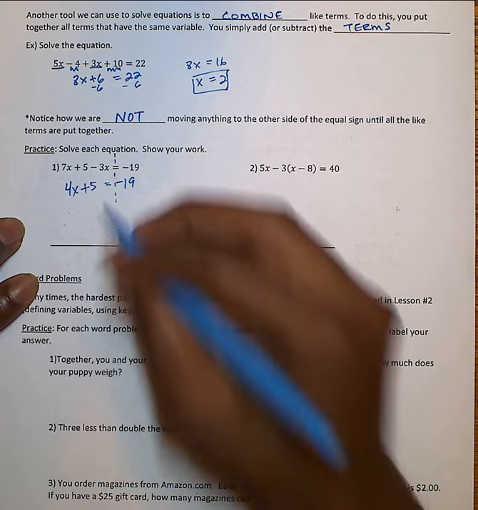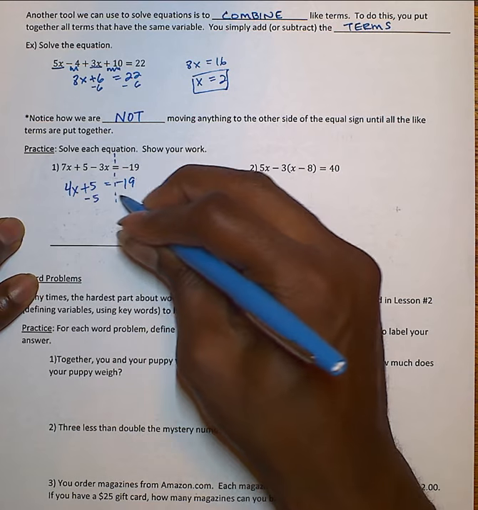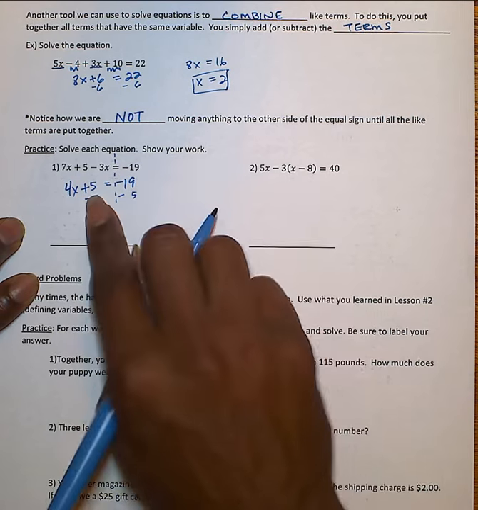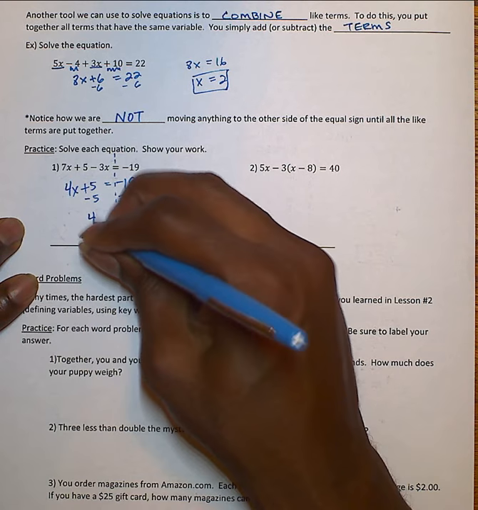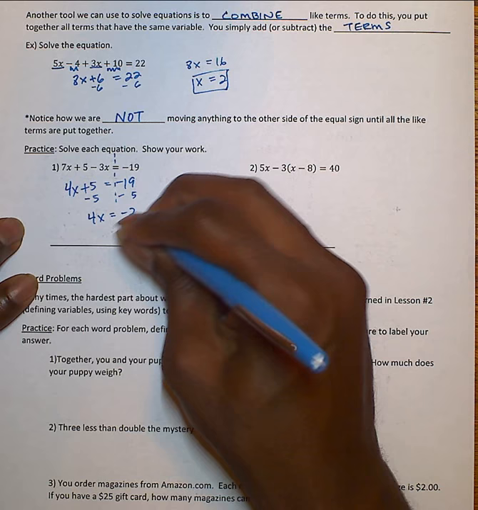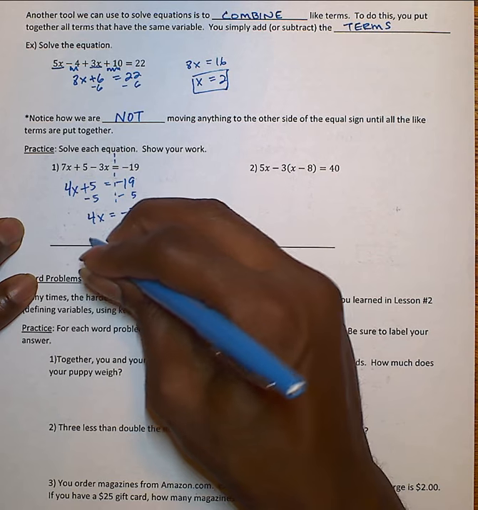We are going to subtract 5 from both sides. So you see now we're talking about the other side of the equal sign, so we're going to do the opposite. So 4x equals negative 24. Divide by 4, x will equal negative 6.